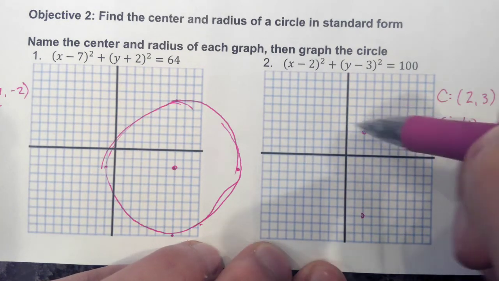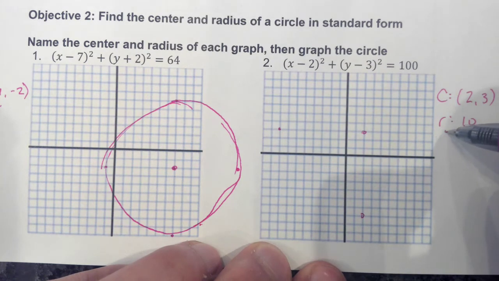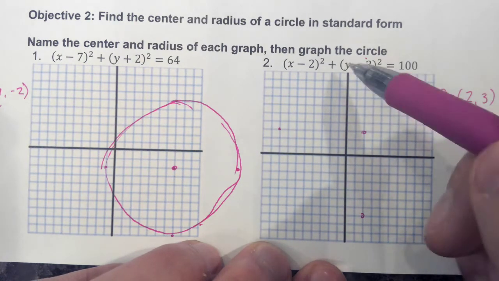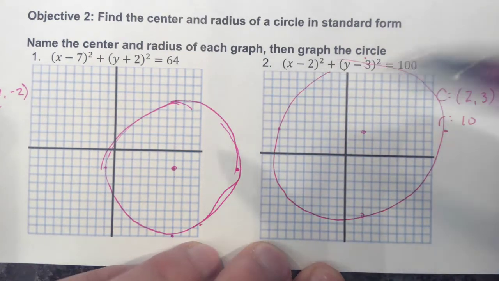I can go left 10. I can go right 10. And I can go up 10, somewhere around about there. So it would look like this. Oh, wow, what a circle. A little bit better.